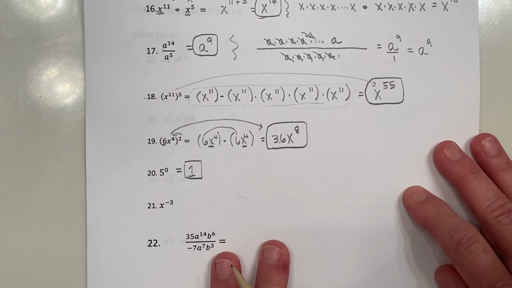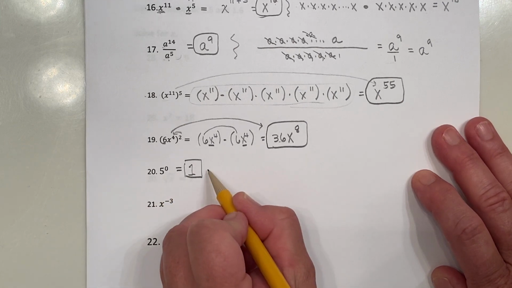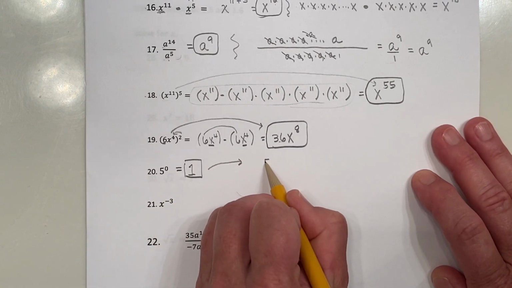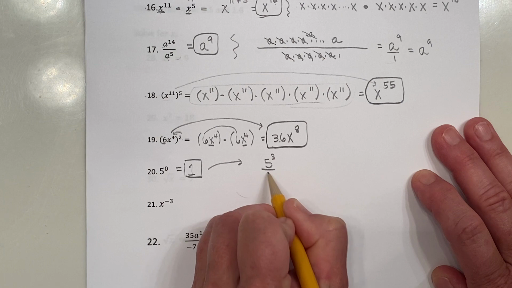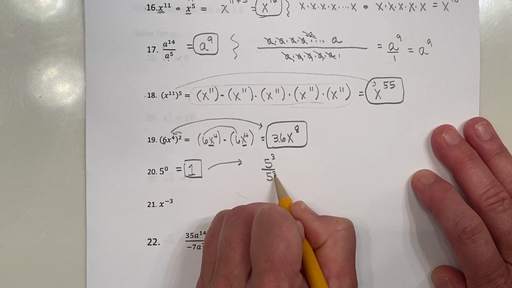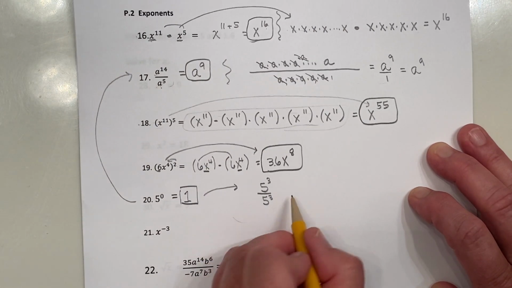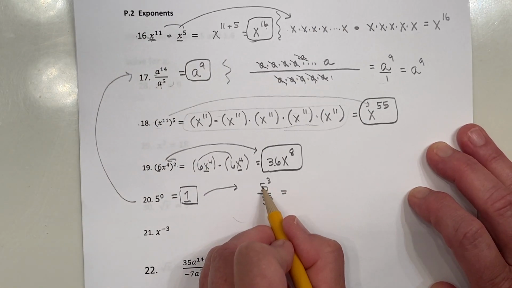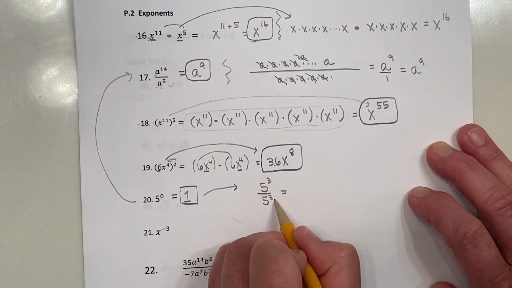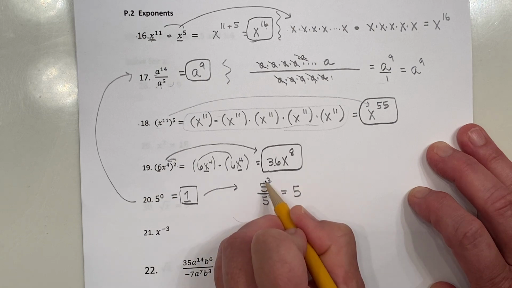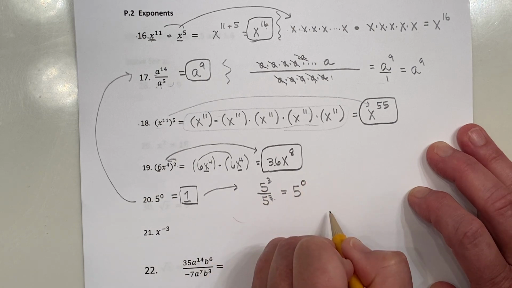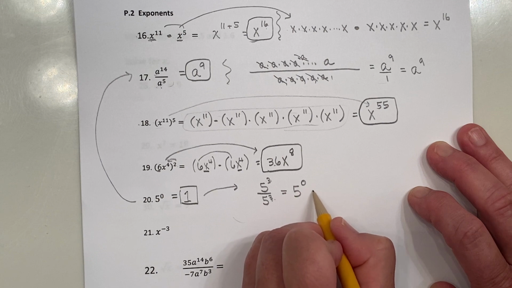Because that's often asked. Let me give you an example. What if I had 5 to the 3rd divided by 5 to the 3rd? Thinking about our work back up here in this property, same base, subtract the exponents. When I subtract 3 and 3, I'm going to get 0. Well, how does that equal 1?